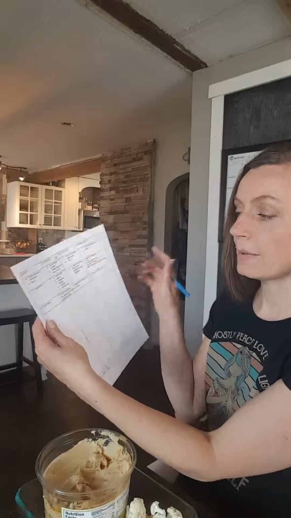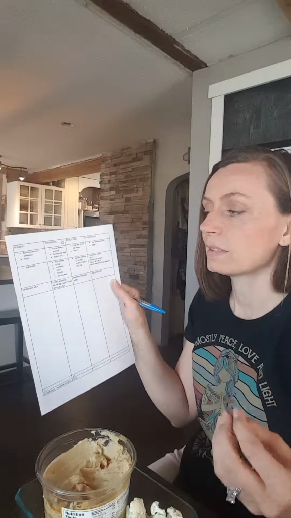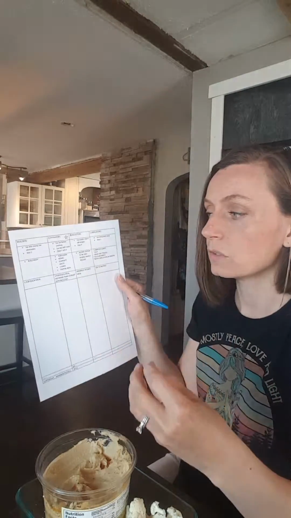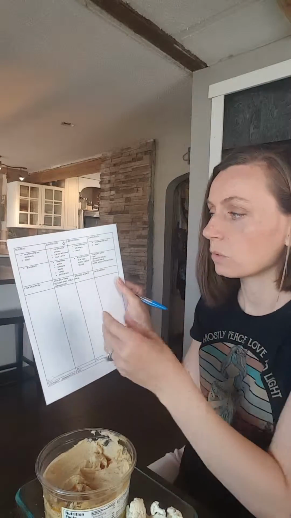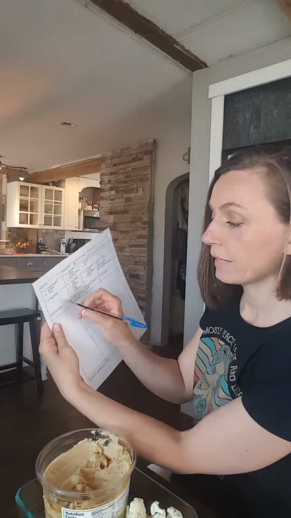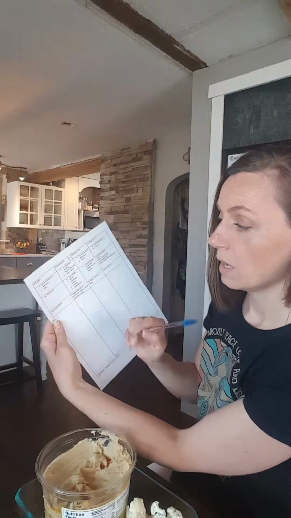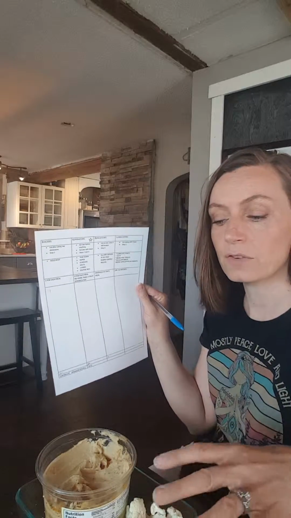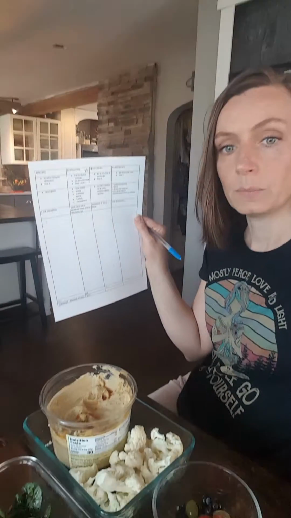You're doing it in comparison. Everybody always asks, what's considered a serving size? Well, it's not really so much a serving size as it is a comparison. That's how you keep the balance. So I'm having about 1/4 cup of my chickpea hummus, so I'm going to put 1 tally there, and then in comparison to everything else I'm eating.